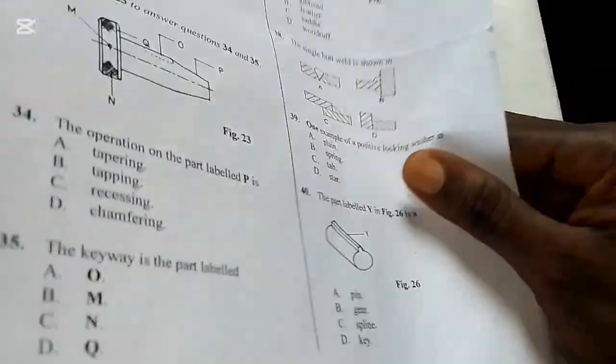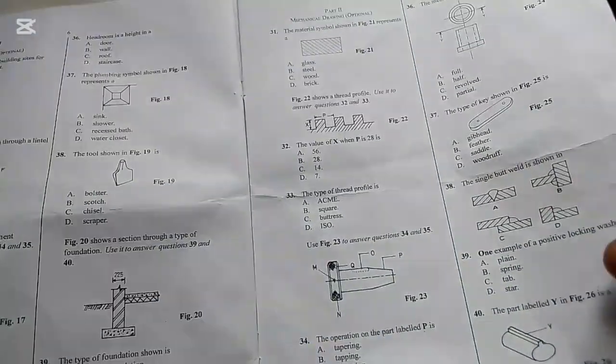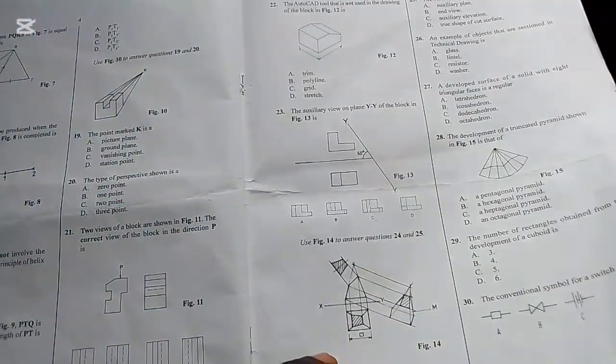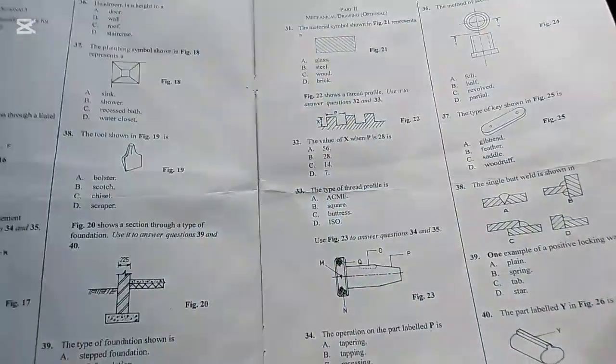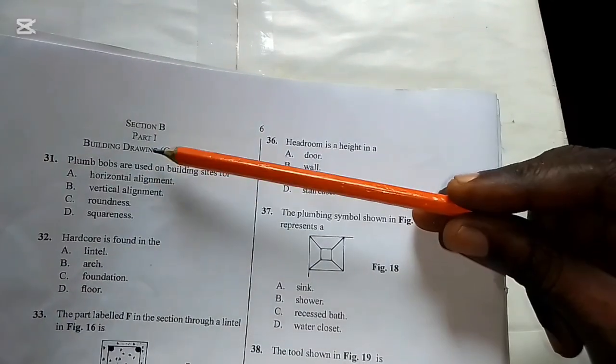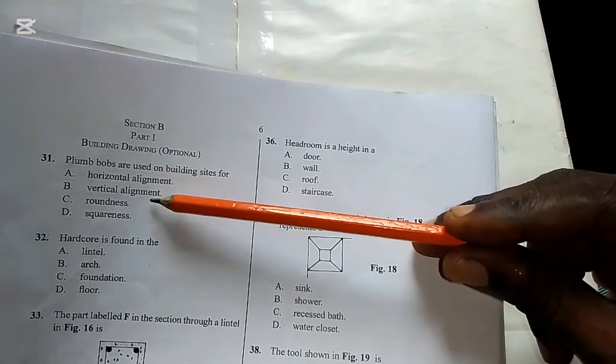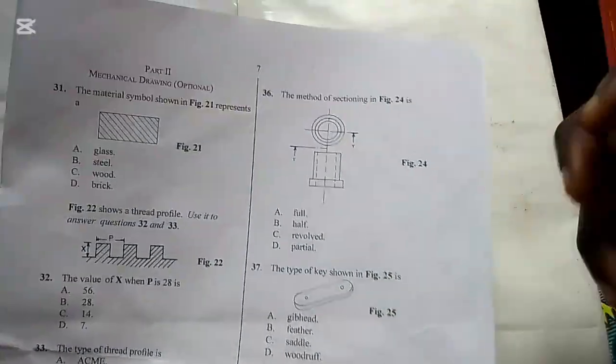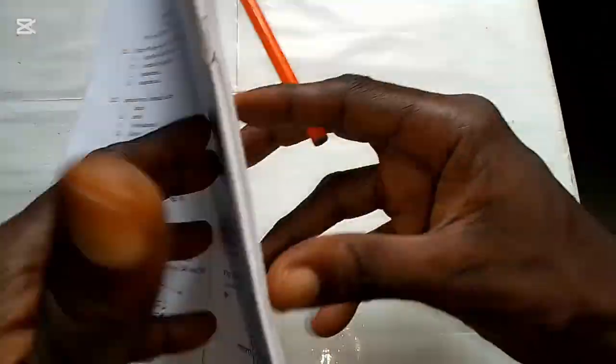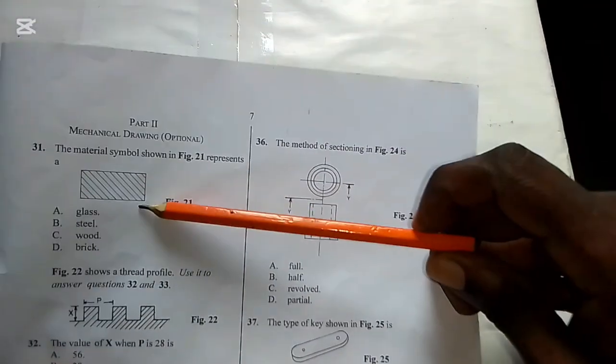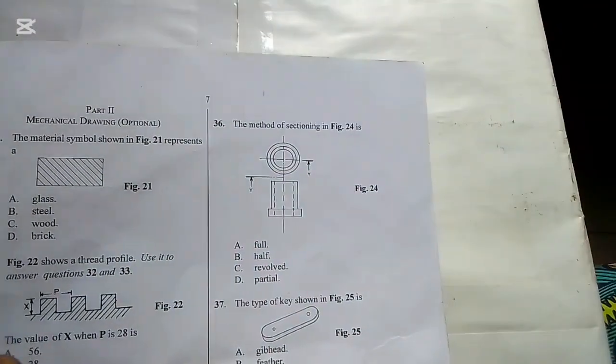But in this video I'm going to be doing all of the questions, both the building drawing and the mechanical drawing. Like I've said in my previous video, the option for the building drawing is the same option for the mechanical drawing. If the building drawing is A, the option for mechanical will also have to be A, just for an example. So we'll do that.